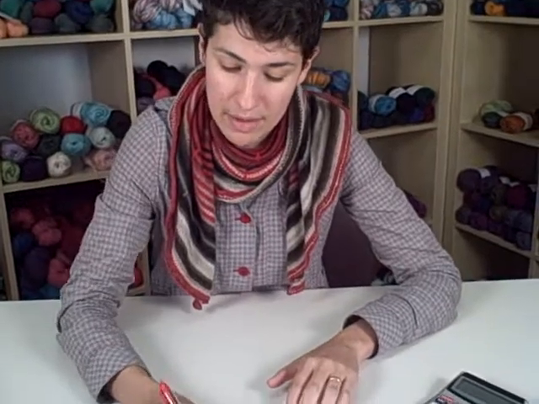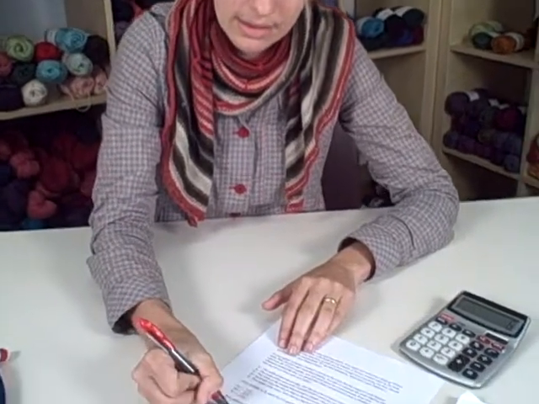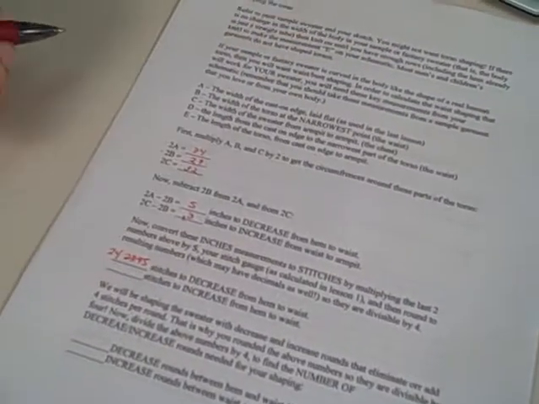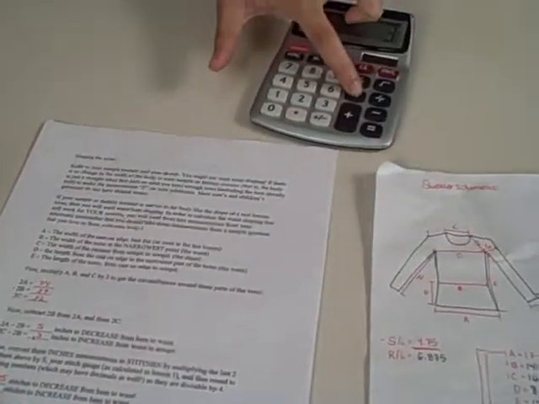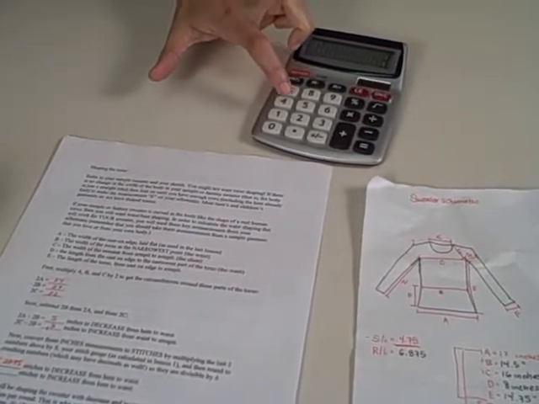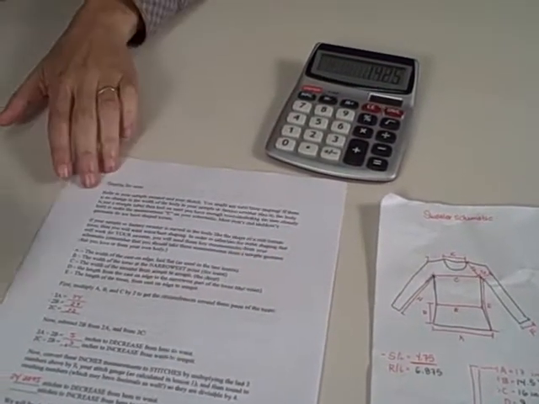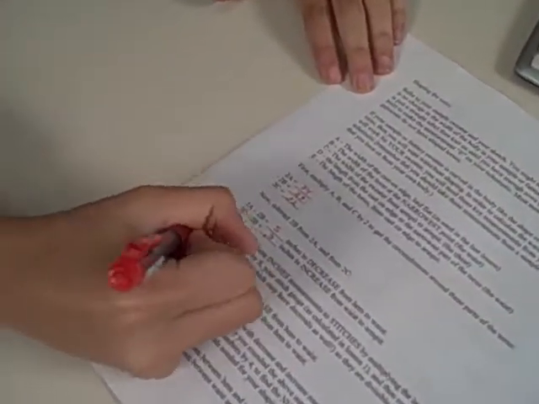Now I do the same thing to find out how many I increase. I take my second number of inches, in this case it was 3. I multiply by my S number, 4.75, and I get 14.25.